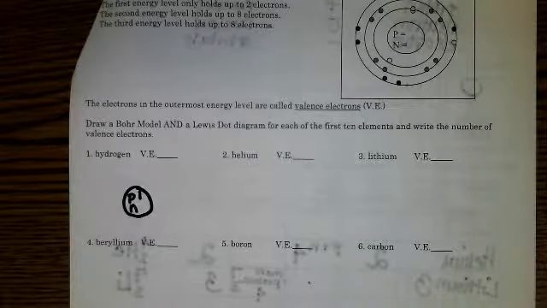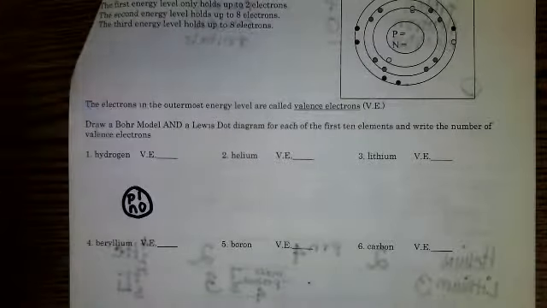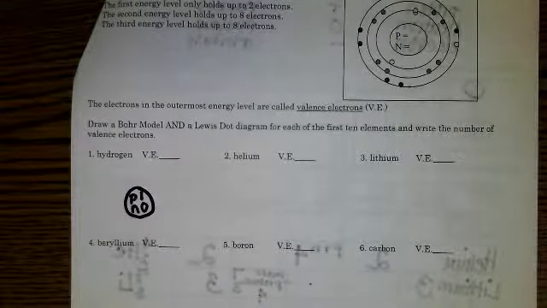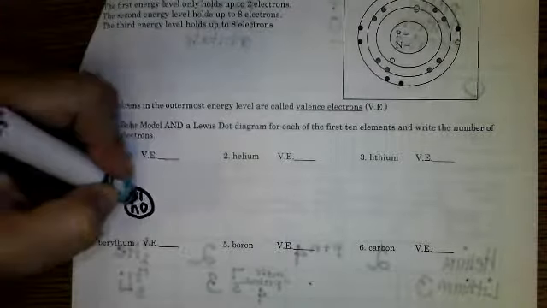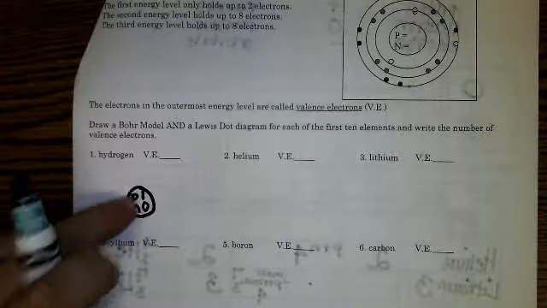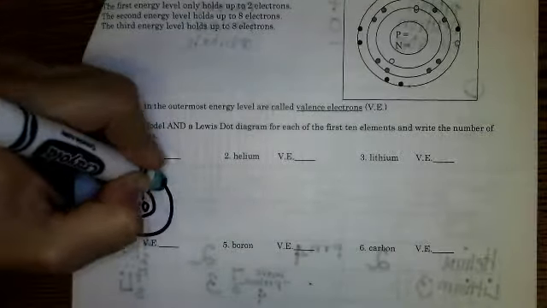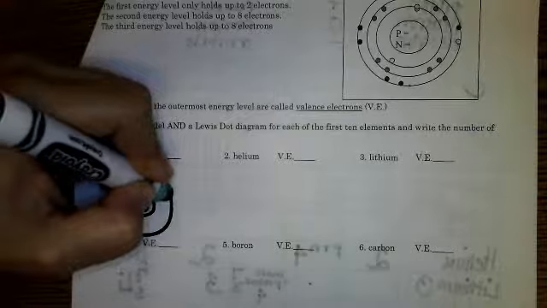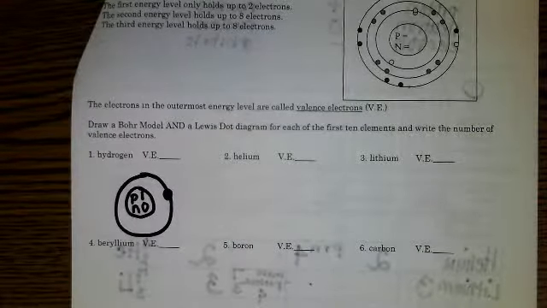Hydrogen has an atomic mass of 1. 1 minus 1 is 0. It has 0 neutrons. Hydrogen has 1 electron to correspond with the 1 proton. So we're going to draw 1 ring and put 1 dot. And then we're done.